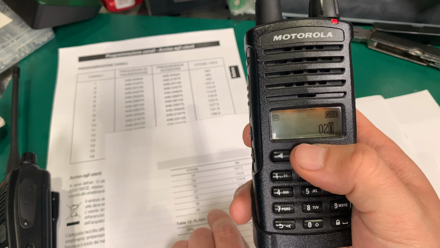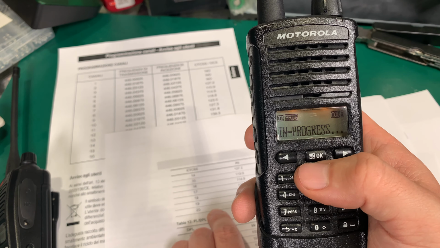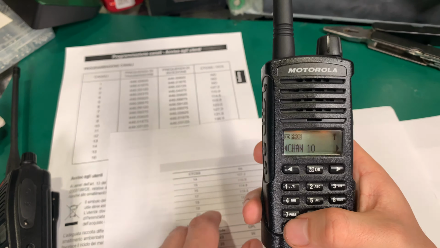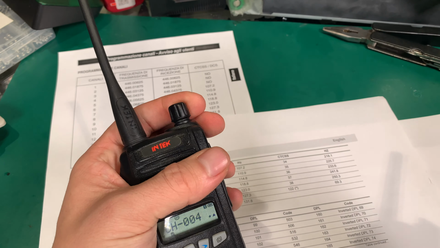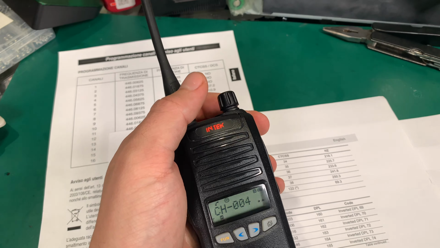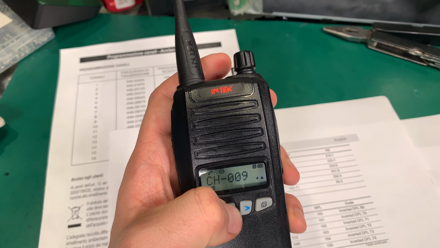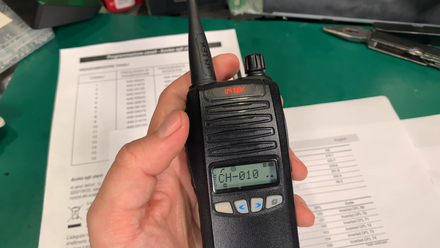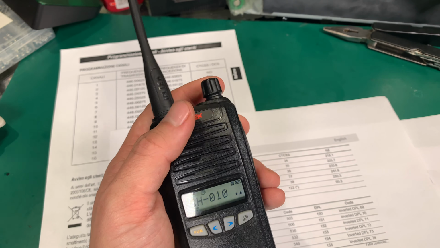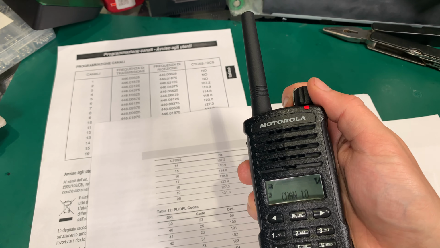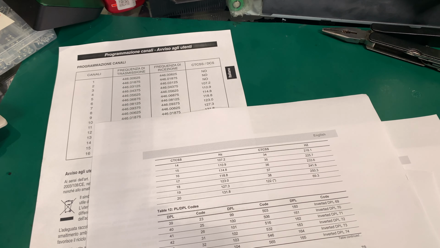Zero 20, and we should be able to talk on channel 10. Testing. Of course, we have to go to channel 10. Testing 1 2 3 4 5, radio check. And here, testing 1 2 3 4 5, radio check.